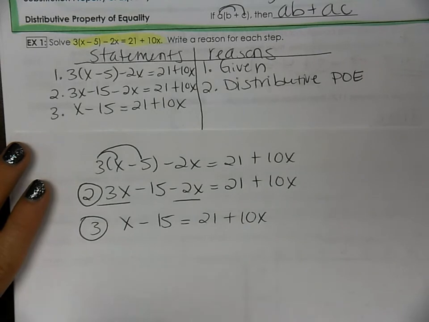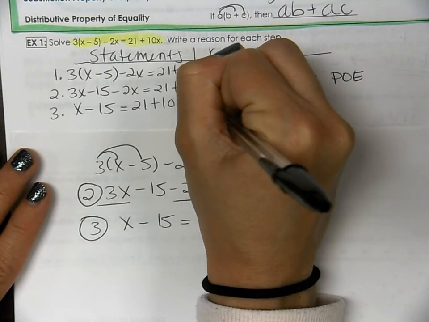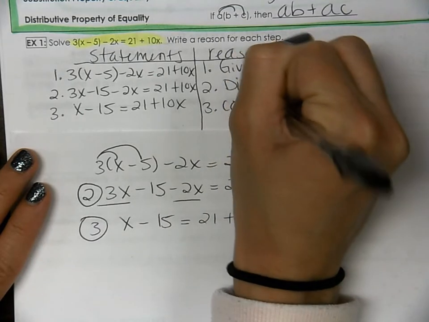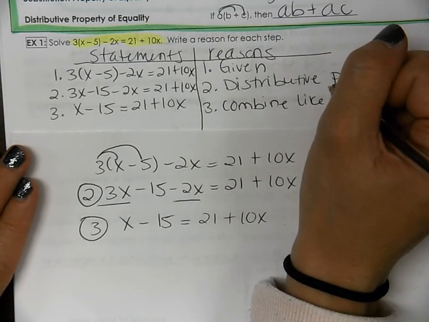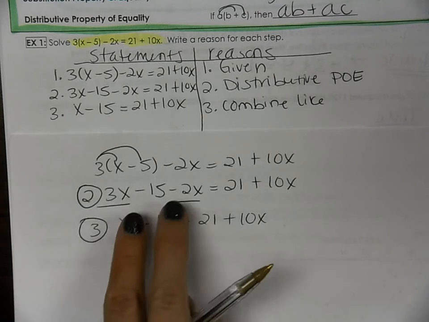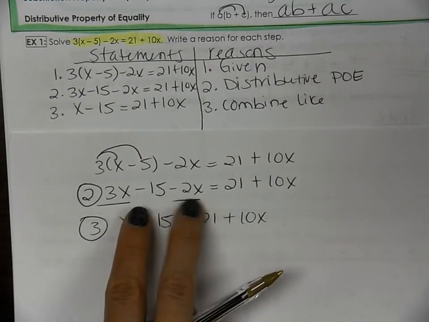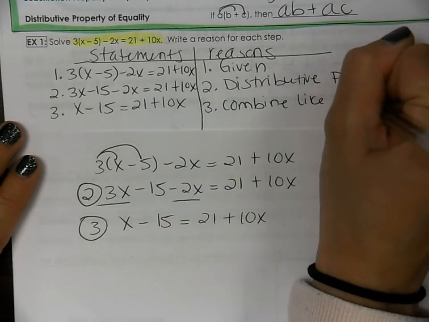But what we did there is exactly what you said. We combined like terms. So for reason 3, it's going to be combined like terms. You would only say addition or subtraction if you're doing it to both sides of the equal sign. We didn't do that here. We just took 2 things on the same side and combined them together. So that's different than addition or subtraction property of equality, just to clarify.